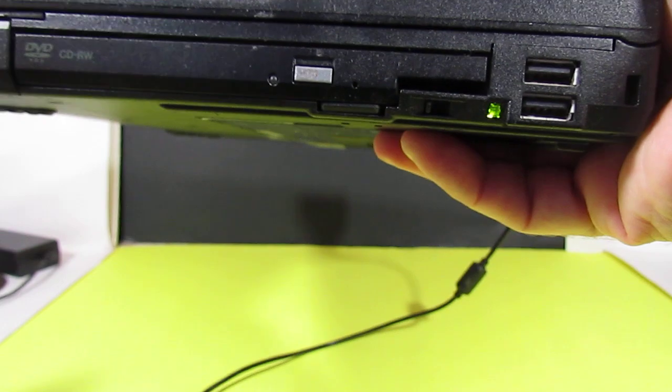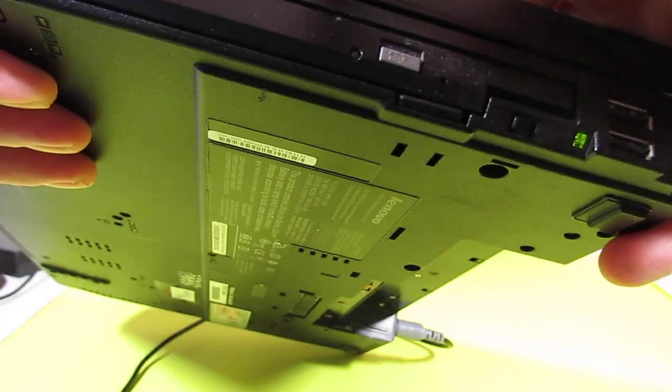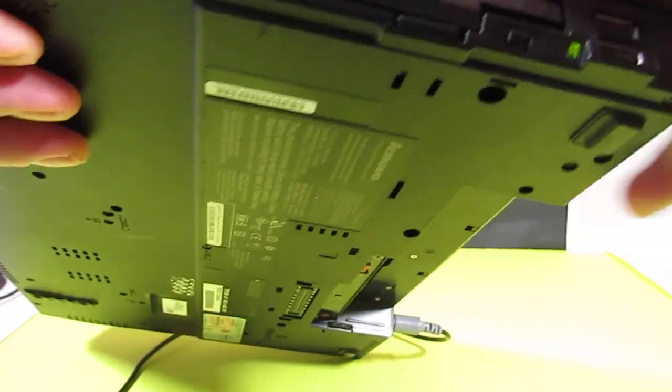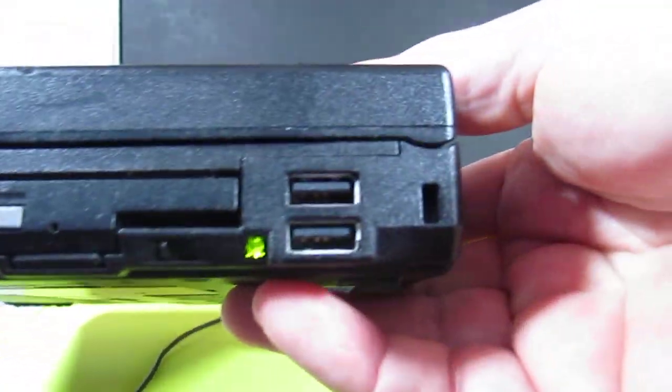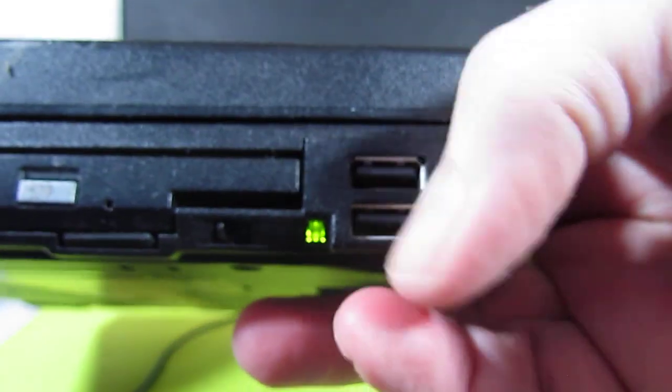Then turn it over here. Oh man, I should have cleaned this up a little bit. Sorry about that. Kind of some crap on there. There's the DVD-ROM drive, and there's the USB ports right beside it.